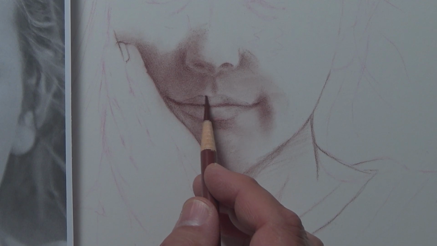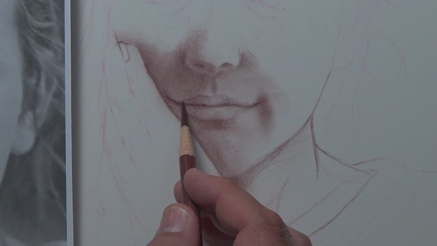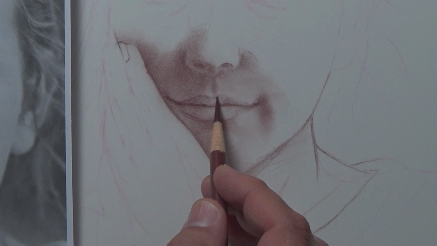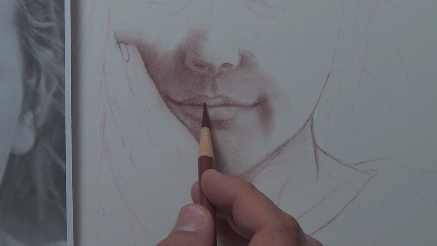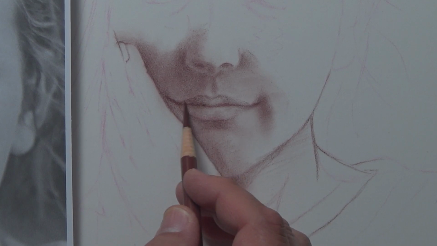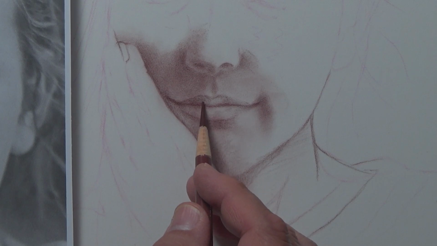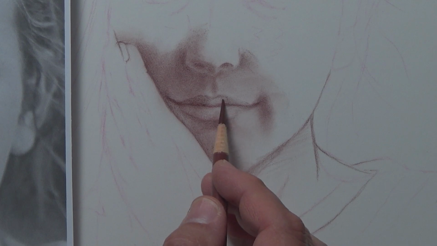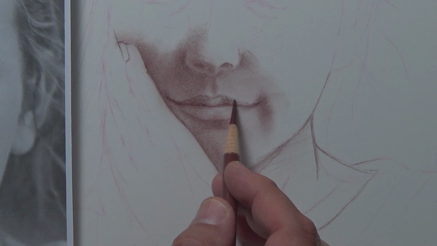I'm gonna add that top edge of the top lip for now. Again, I don't need that to be extremely distinct and separate from the rest of the lips.